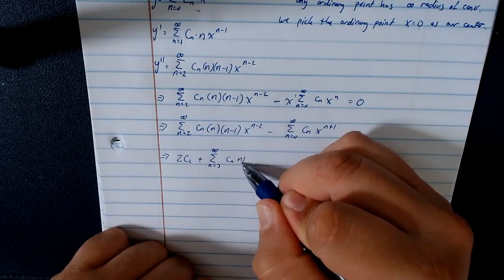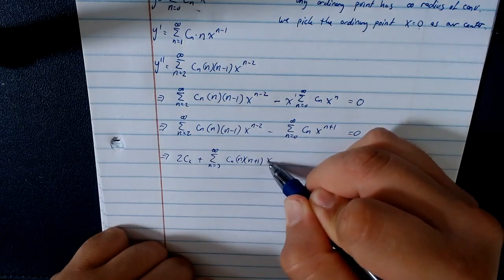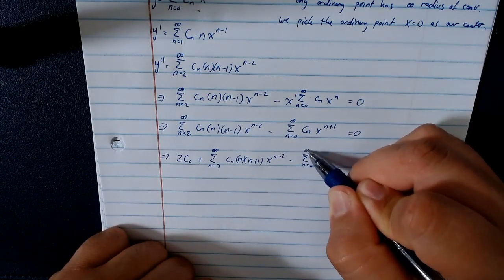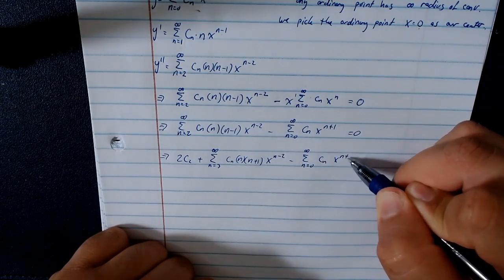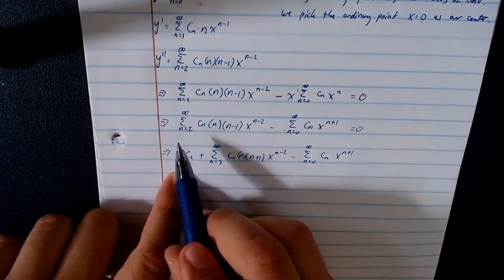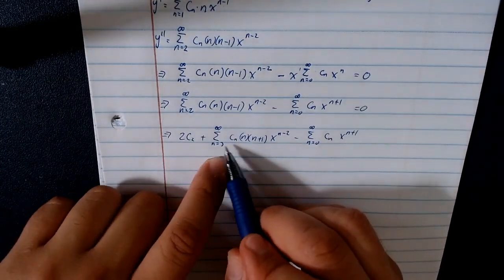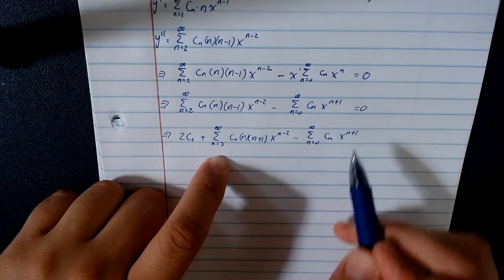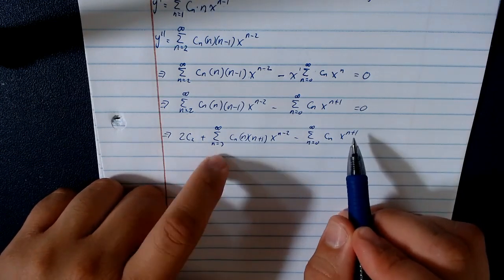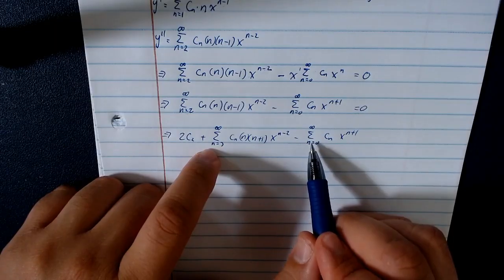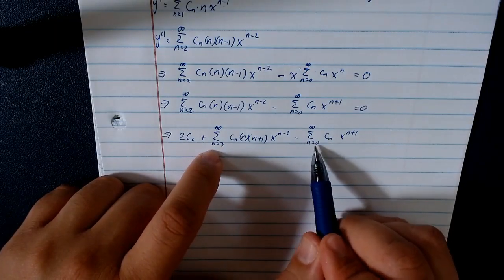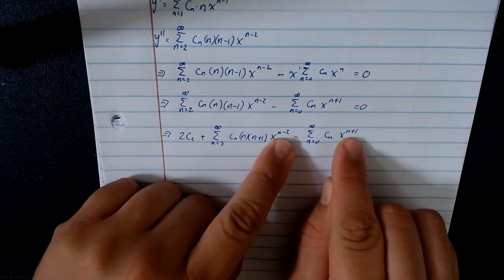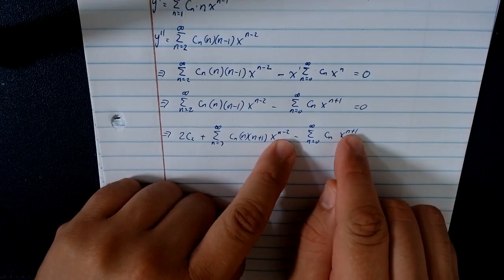So c sub n times n plus 1 x to the n minus 2 minus the sum as n goes from 0 to infinity c sub n x to the n plus 1. By taking off that first term, the one that I had when n was equal to 2, now this starts counting at x to the first power, and this starts counting at x to the first power. Okay, so now these are all like terms. Oh, but now my rules don't match, because here these are counting n starting from 0, and these are counting n starting from 3. And neither of those n's are actually the index I want. I want the index to start at 1.